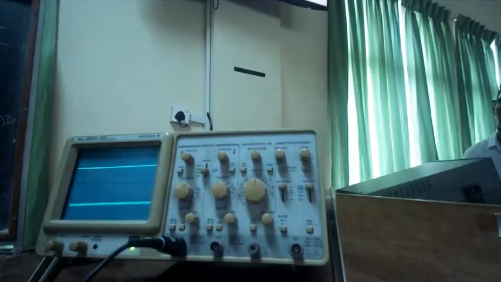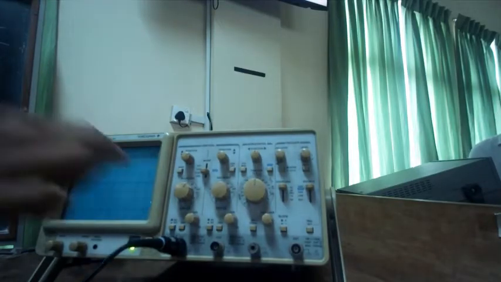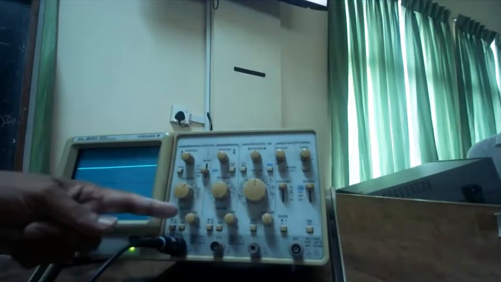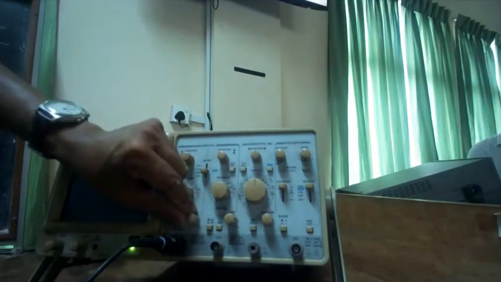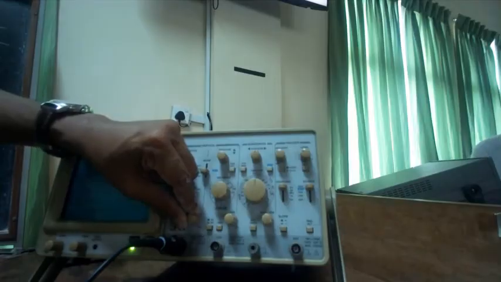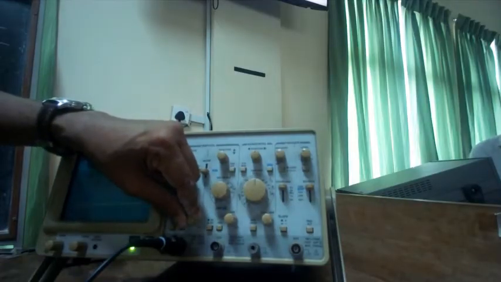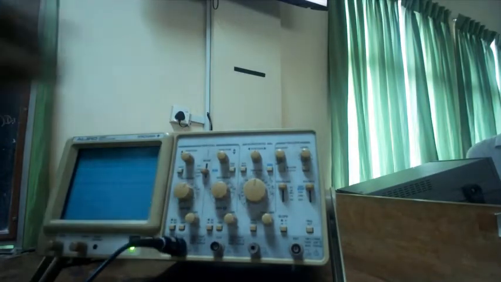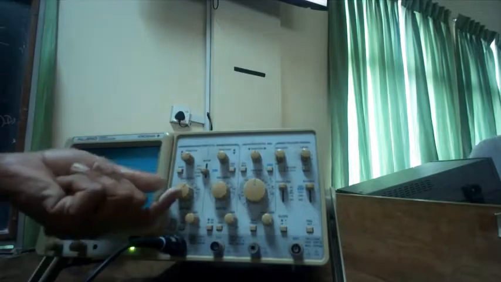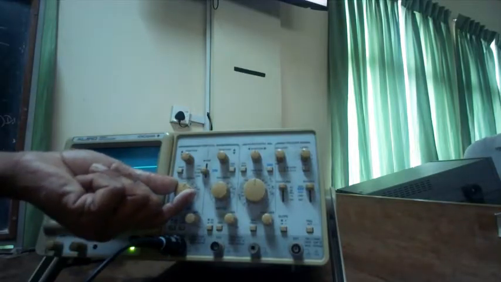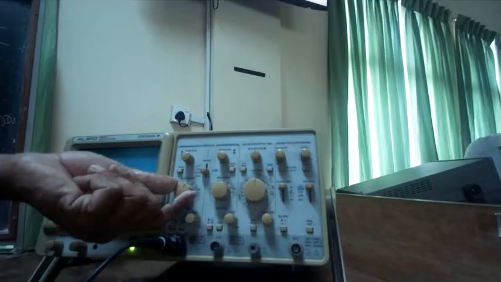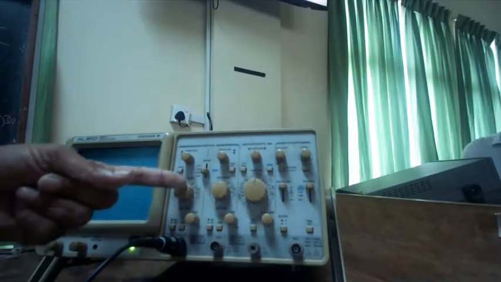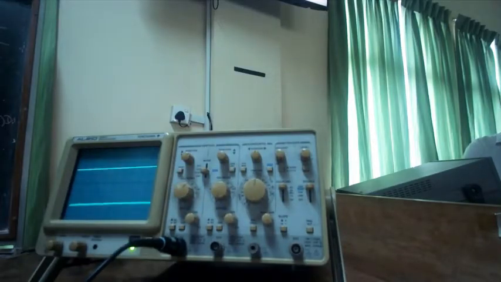So if you want to make voltage measurements, make sure that you always put this variable position onto the calibrated position. CAL stands for calibrated. Once you put it there, it ensures that the gain, and therefore the voltage per division, is ensured by this setting. Okay, is it clear?